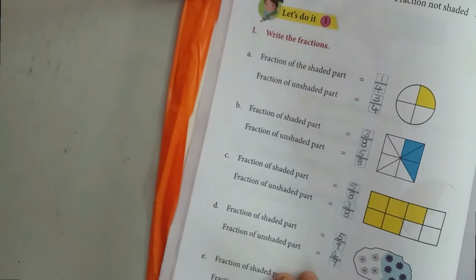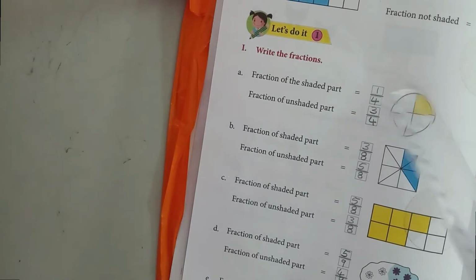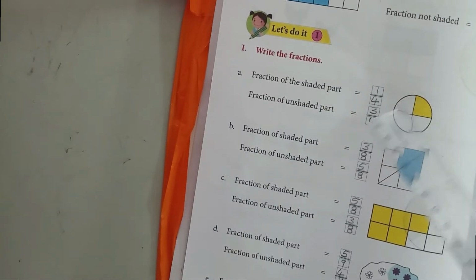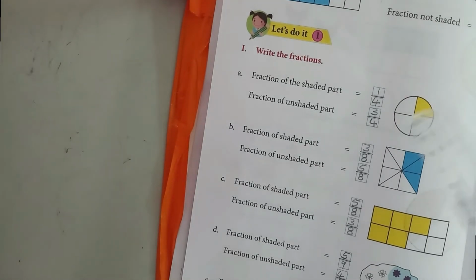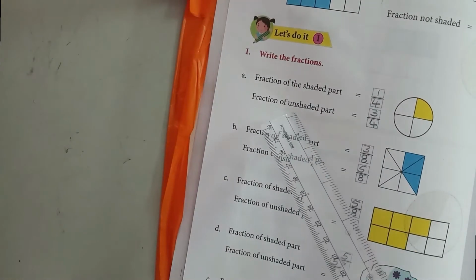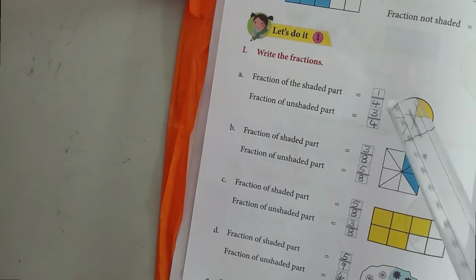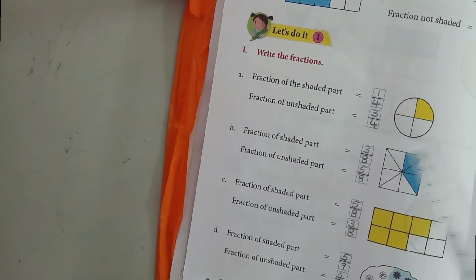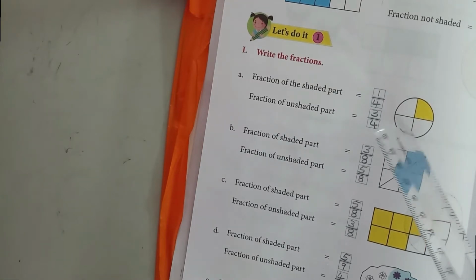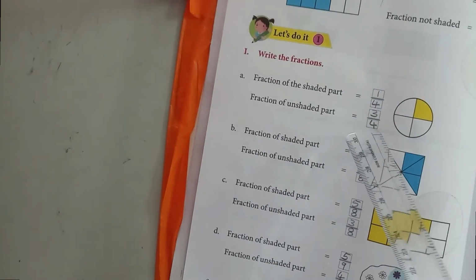Now let us do it. For example, the question is, write the fractions here. Fraction of the shaded part in this circle, this is a whole we are saying. Whole means how many parts are there? 4. Out of 4, 1 has been colored. So write 1 and write 4 down. And likewise, not colored, that means unshaded parts. How many are there in the whole of this circle? 4 parts are there in total. Out of 4, how many were not colored? 3. See, 1, 2, 3. So write 3 out of 4.